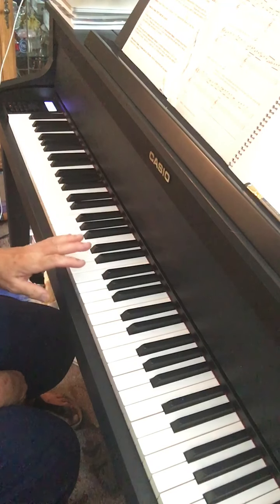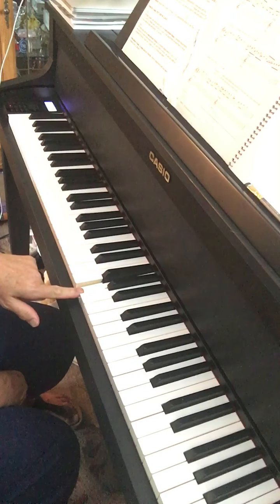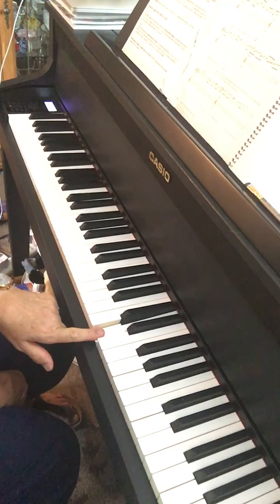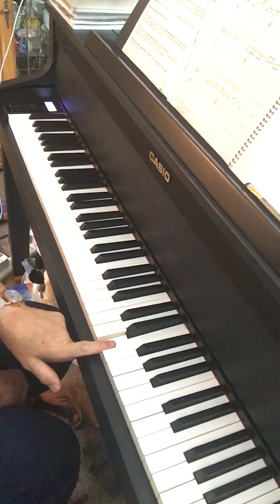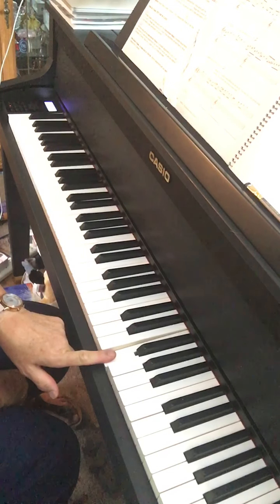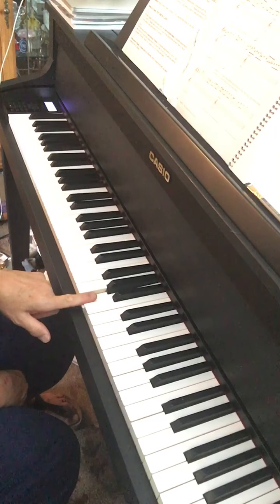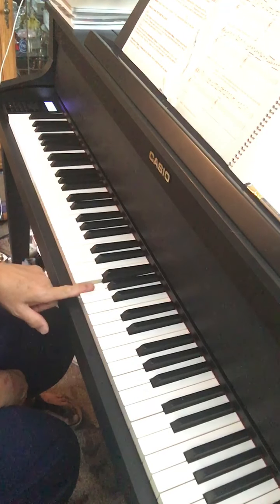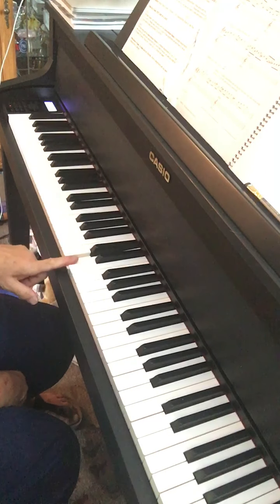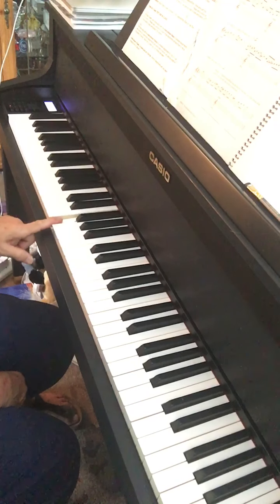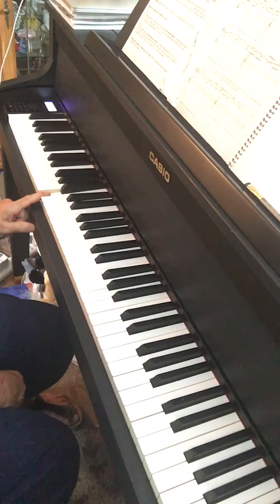Then we'll add the fifth. So you'll skip three white keys. C up a fifth is G. G up a fifth is D. D up a fifth is A. Down a fourth, up a third, down a second, down a fifth, up a fourth, down a fifth, up a fourth, down a fifth, up a fourth, down a third, down a third, down a third, down a third, down a fourth, up a third, down a fourth, down a fourth, and that's B.